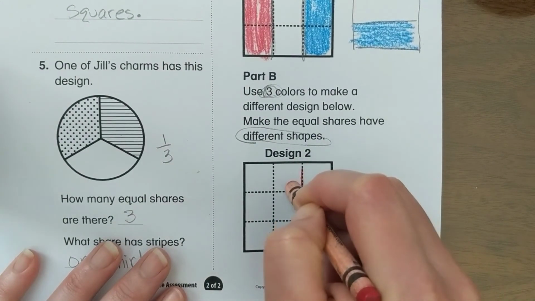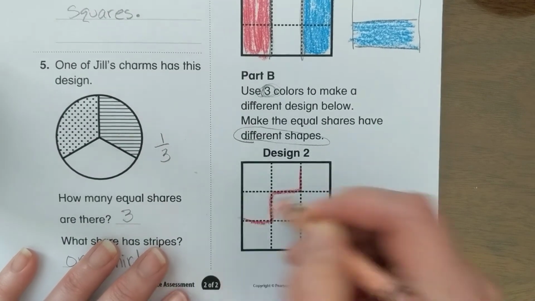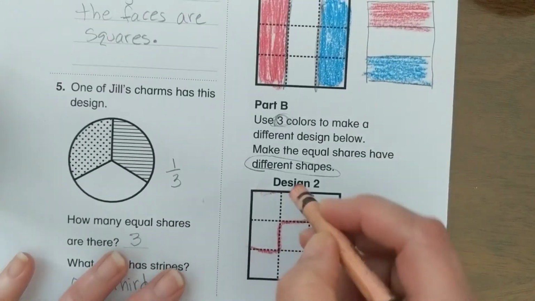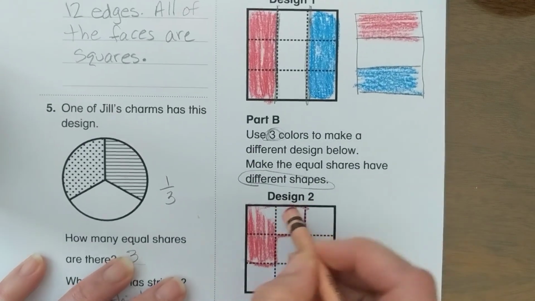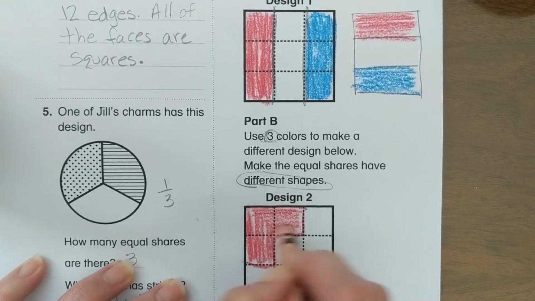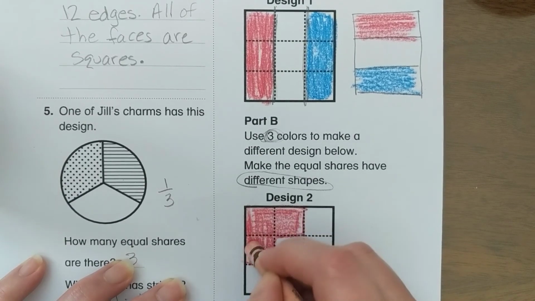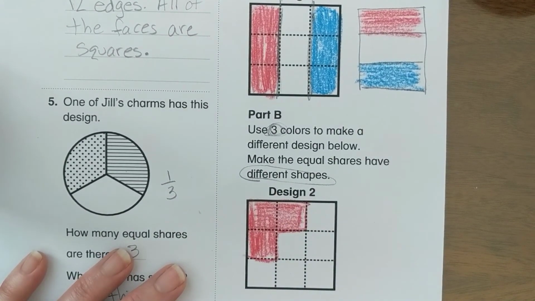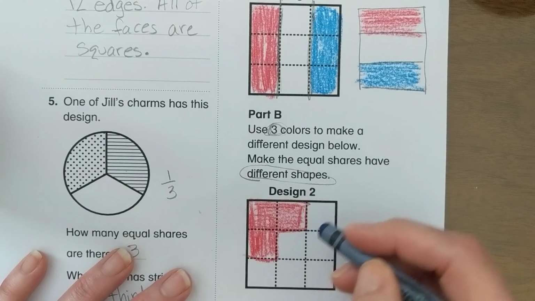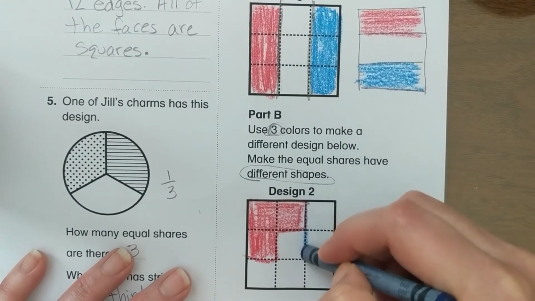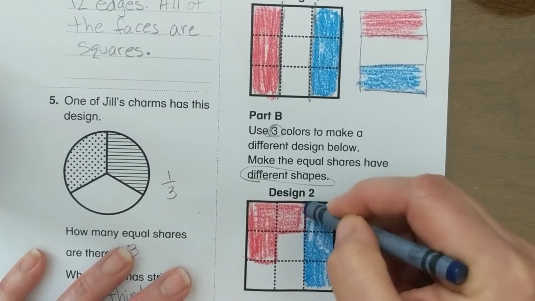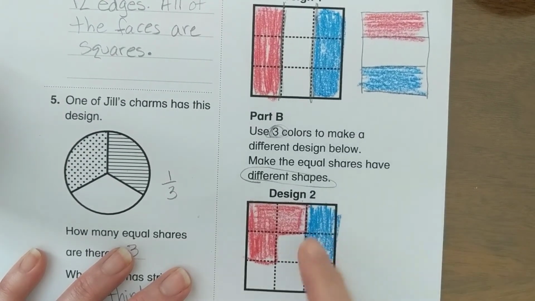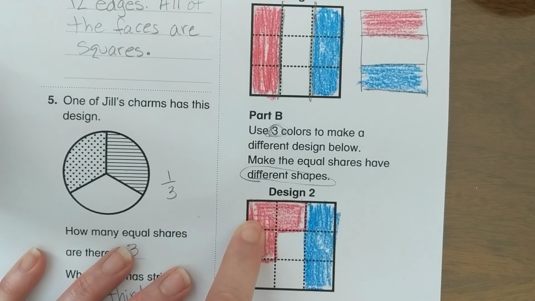So I'm going to choose, you could have done your design differently, but you're going to check and make sure, does each color have 3 boxes? That's what I'm going to be looking for. And I'm going to be looking for, do they have different shapes? So this is 3. I'll do 3 here. And you can see that this shape is different than that shape.